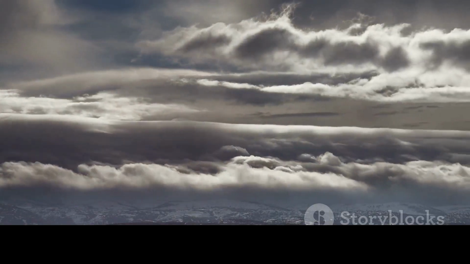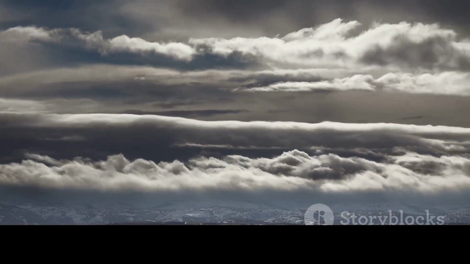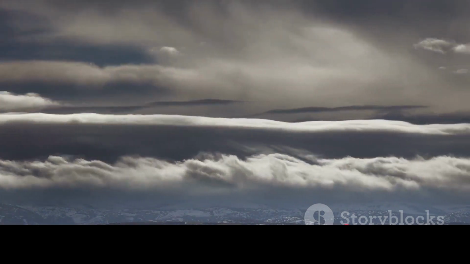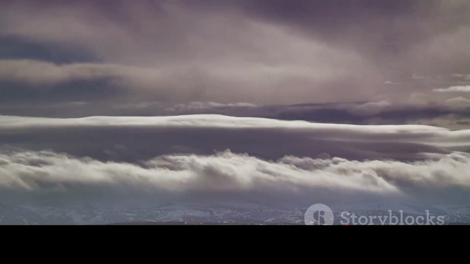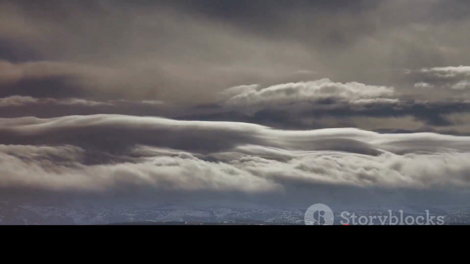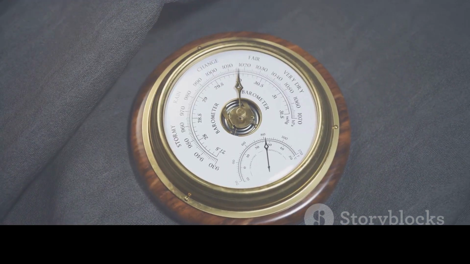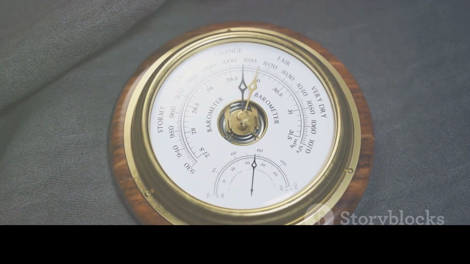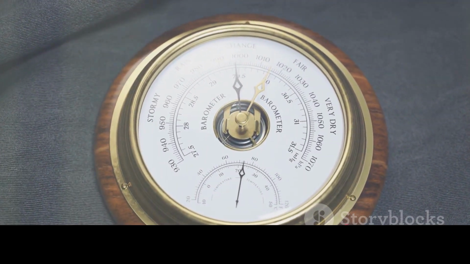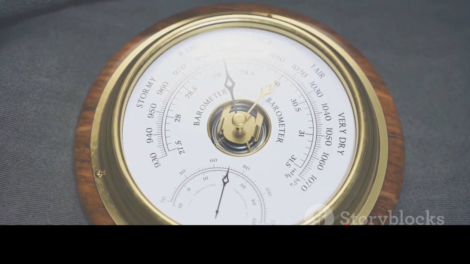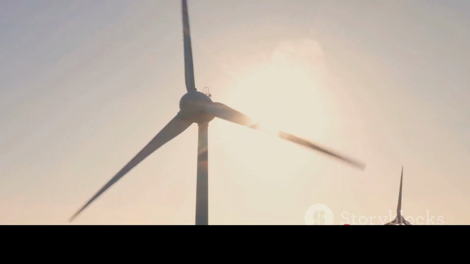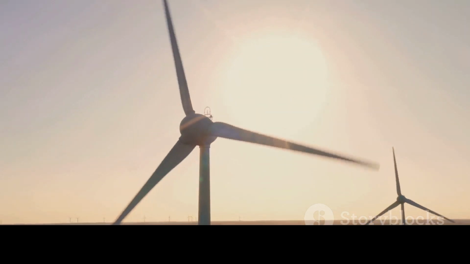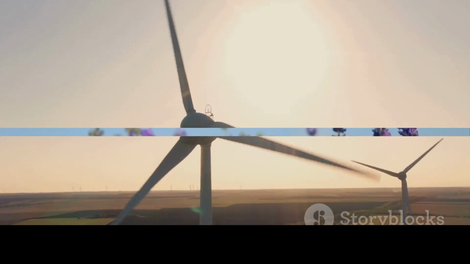But this temperature difference doesn't just create an array of climates, it also sets up a fascinating game of pressure tug-of-war, leading to the creation of our global wind system. Warm air at the equator rises, creating a low-pressure area, while the cold air at the poles descends, creating a high-pressure area. And voila, the wind is born, rushing from high to low pressure. So, the sun's uneven heating of our planet not only gives us our diverse climates, but also drives the wind.